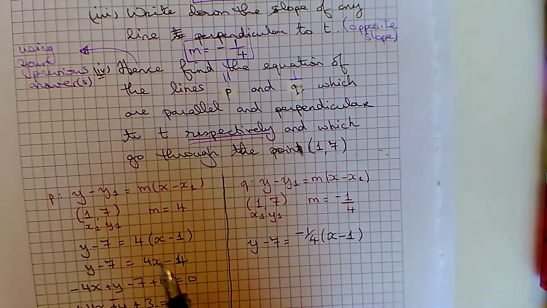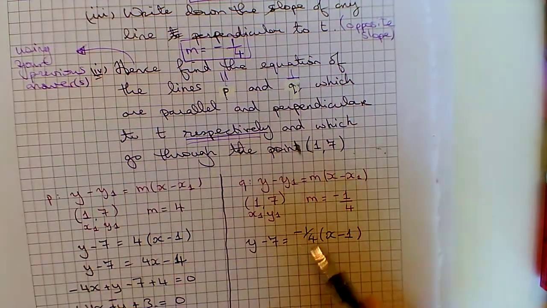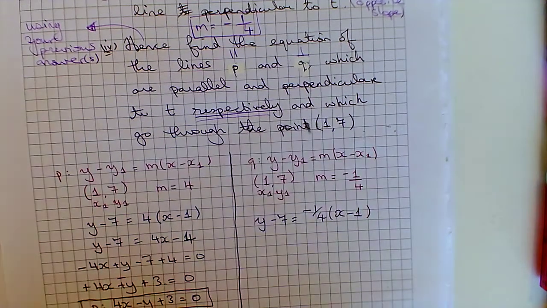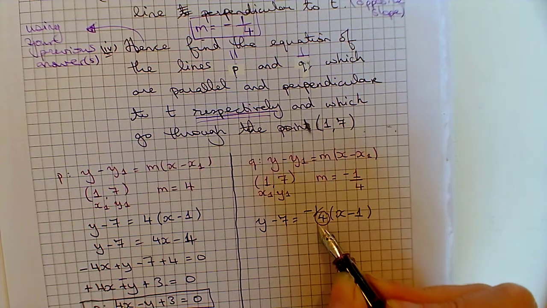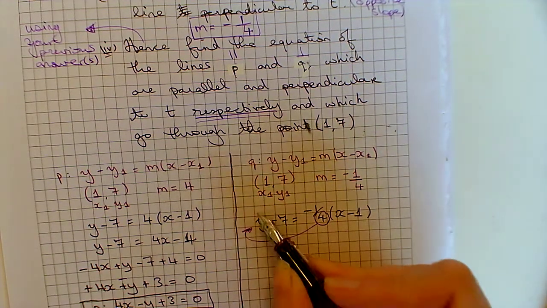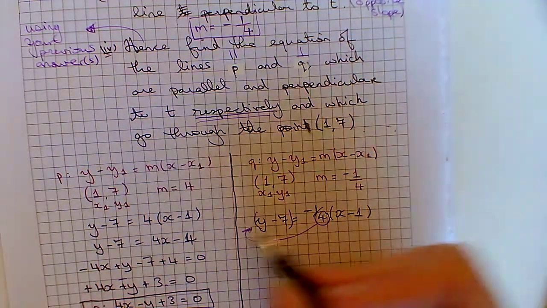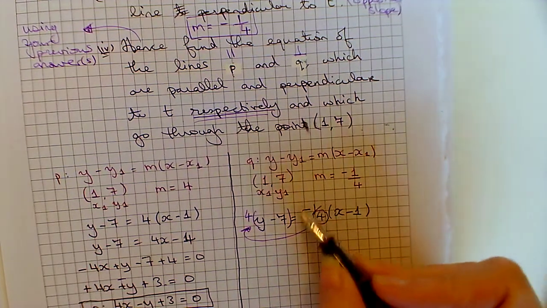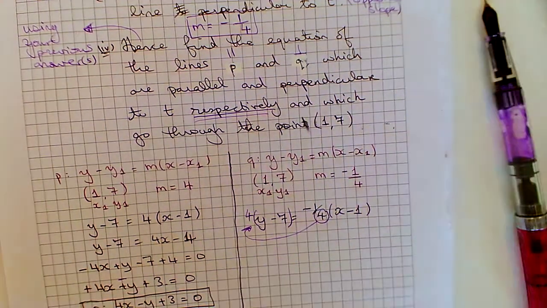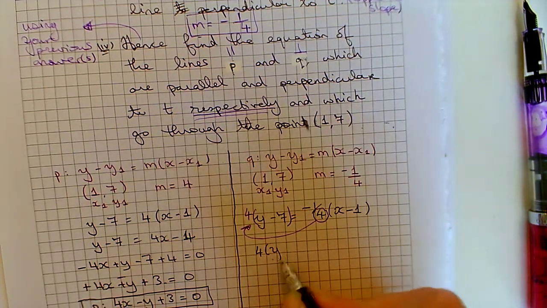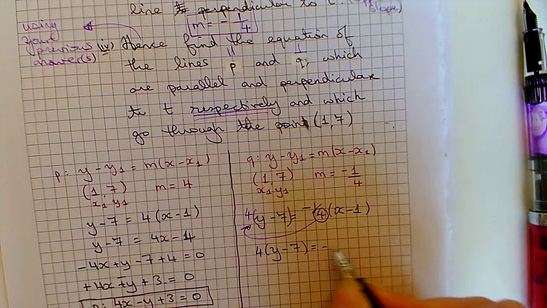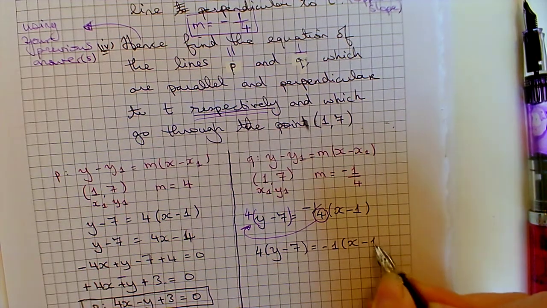So very similar to what I did here, except now I have minus a quarter instead of 4 here. Do you remember what we do when we've got a fraction? The bottom of the fraction, we multiply and cross by a common denominator, multiplies the y side, and the top number, the numerator, multiplies the x side. That's our shortcut. So we've got 4 bracket y minus 7 equals minus 1 bracket x minus 1.